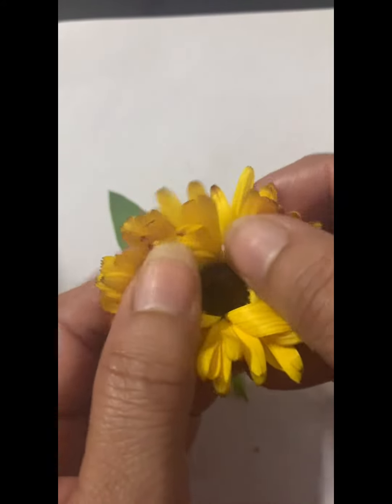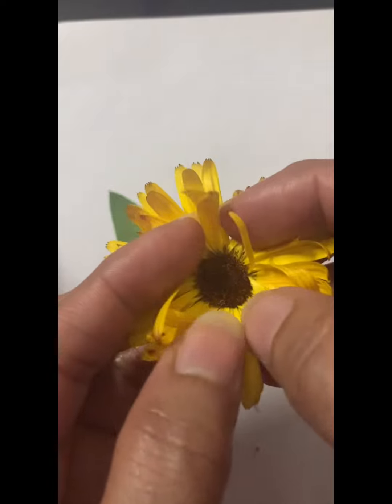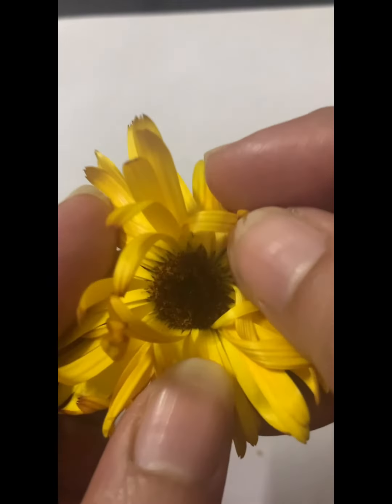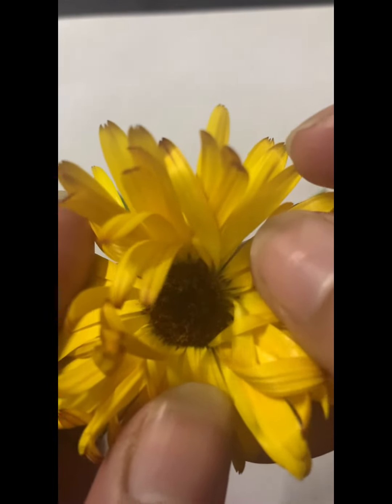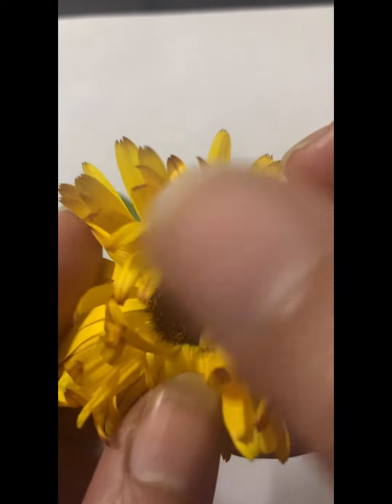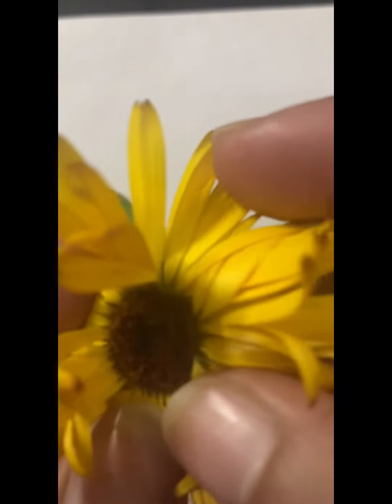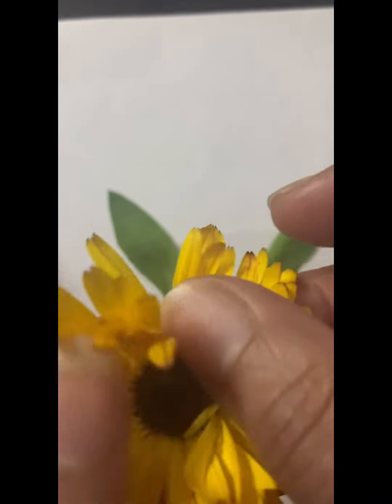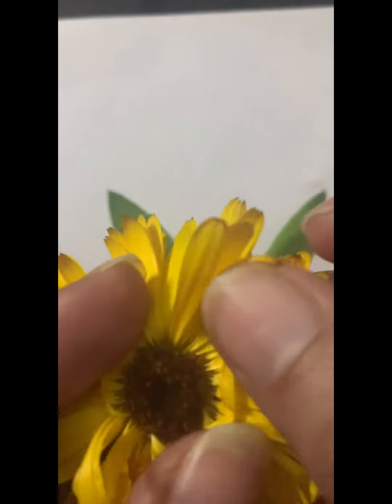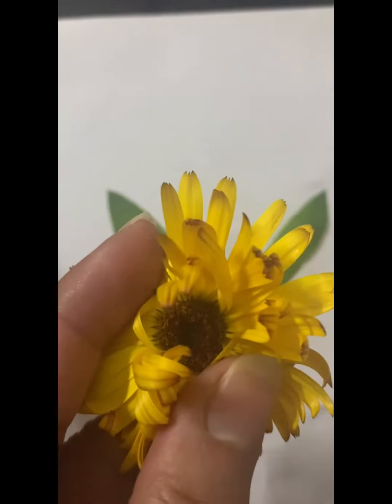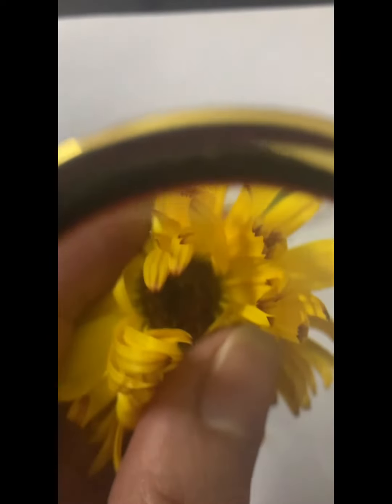The reason I want to show you this flower is I just wanted to know whether this flower is unisexual or bisexual. So as I open this flower, I can only see the stamens, which are the male reproductive organs, and the female reproductive organ is not there.